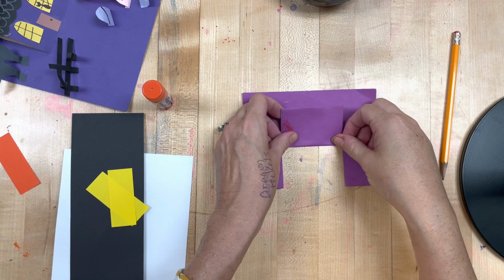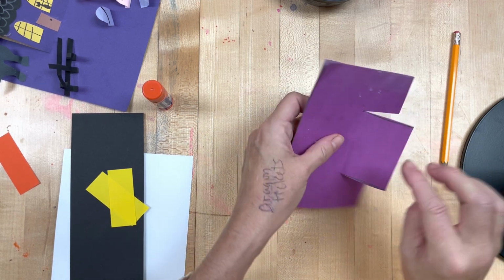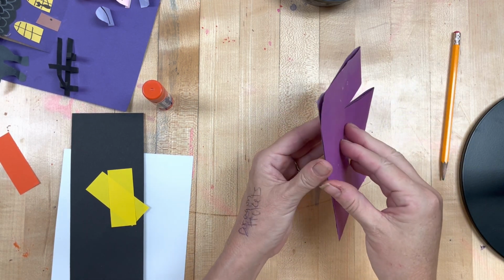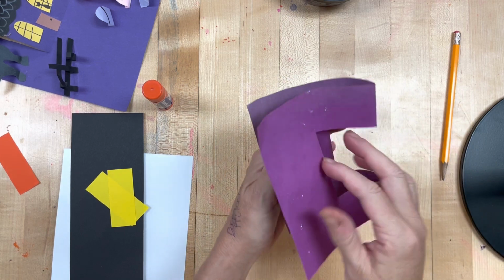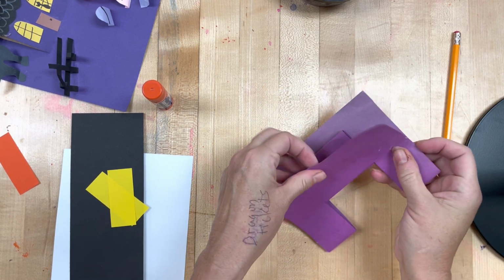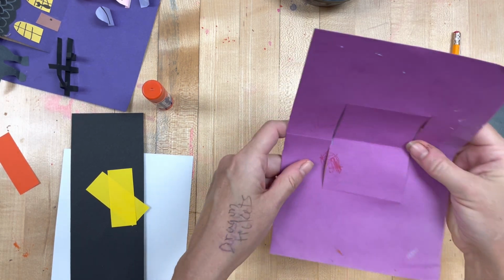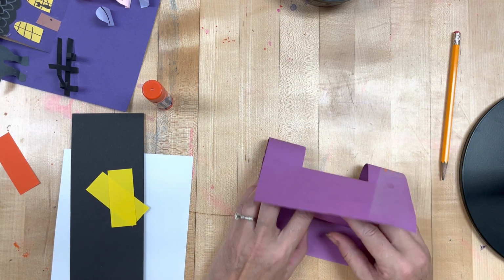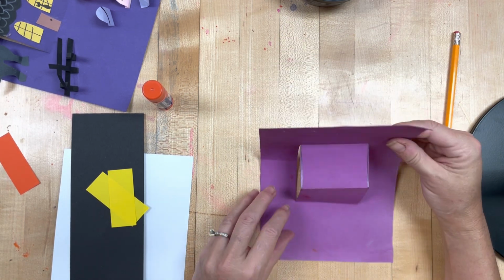After I cut, I want to bend it. There is my first layer of my house.